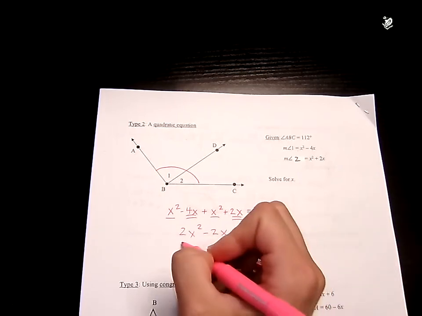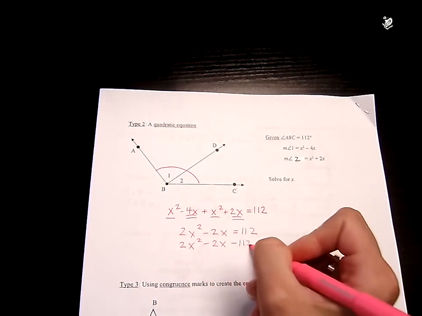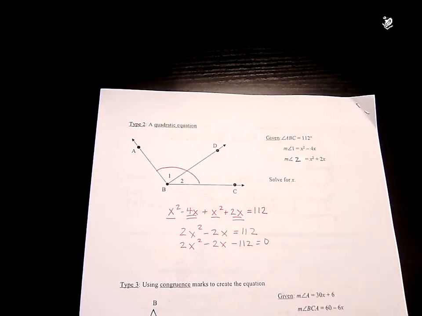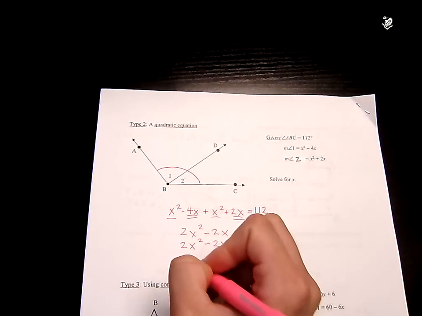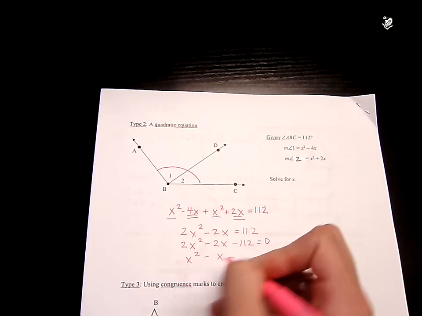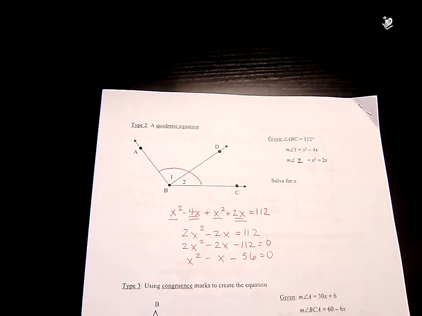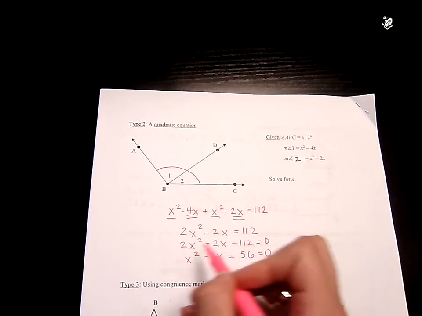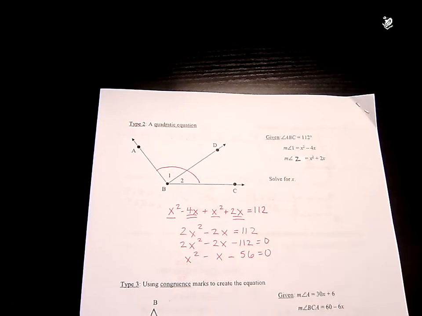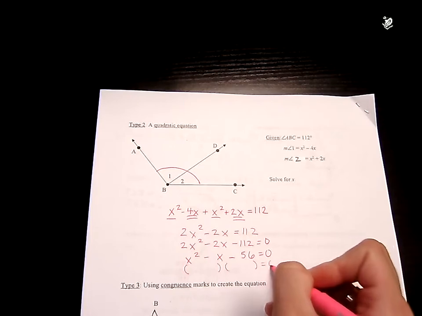I'm going to bring everything to one side so that I can factor to solve. But before I do that, I notice that everything is divisible by 2. So I'm going to divide out a 2 from everything. I don't need to leave the 2 because I'm not just factoring it. I'm eventually going to solve it. So if I divide this side by 2 and divide this side by 2, the 2's all go away over here and it goes away because 0 divided by 2 is 0. Now I just have to factor.